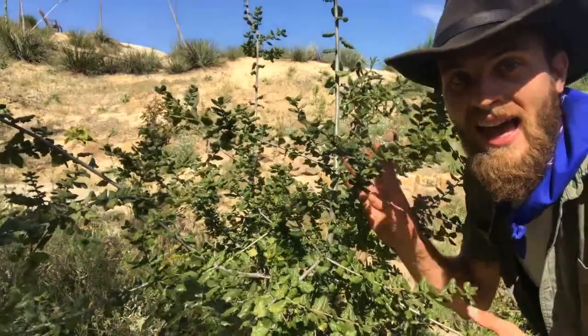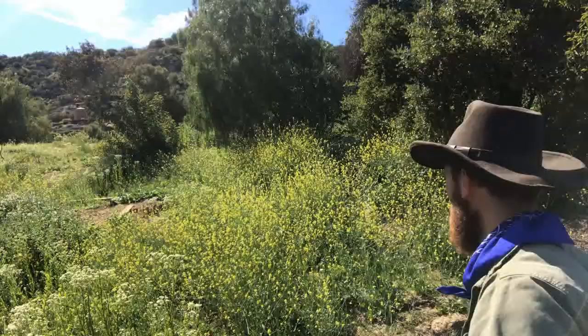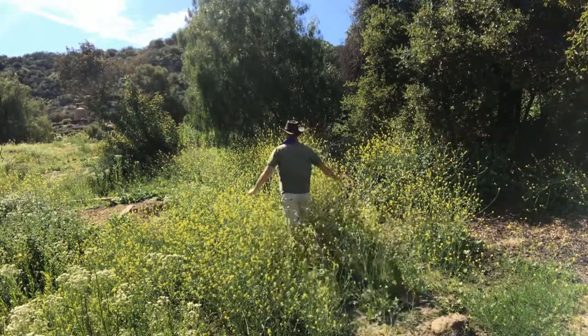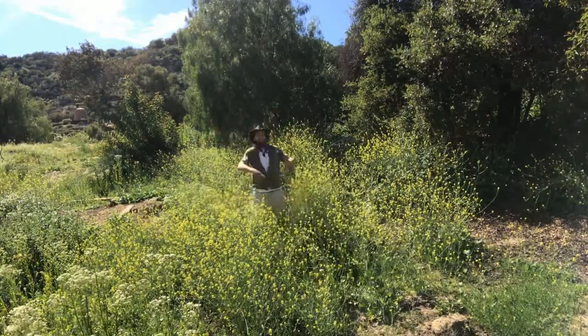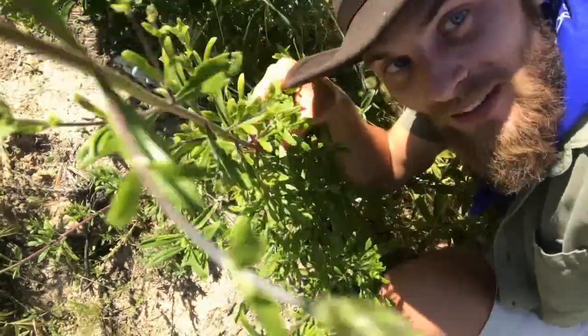Extra credit for the ones that can tell me what this plant is all about. Yes, you. Hey, can you find out what this is? What about all of this? Do you know what that is? What about that? What about this? Do you know what this is?